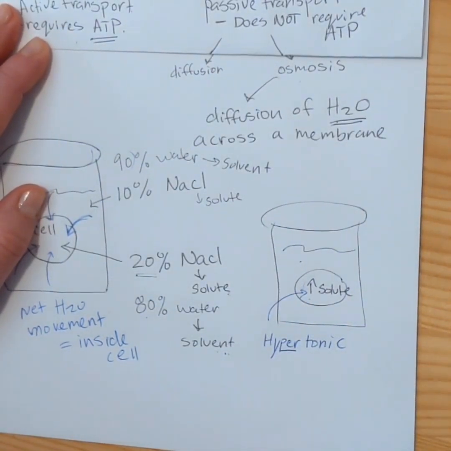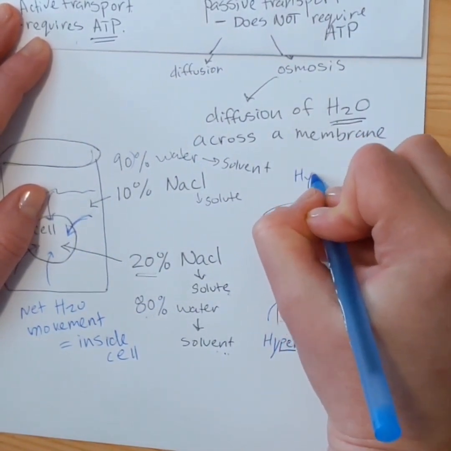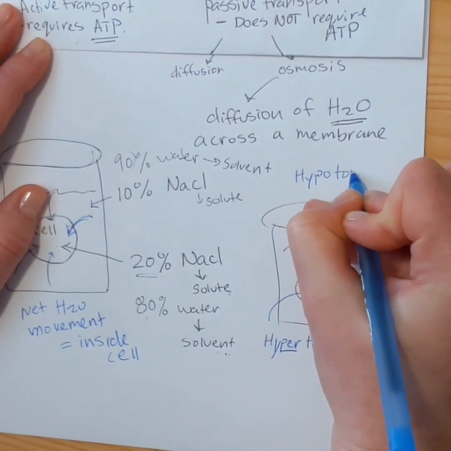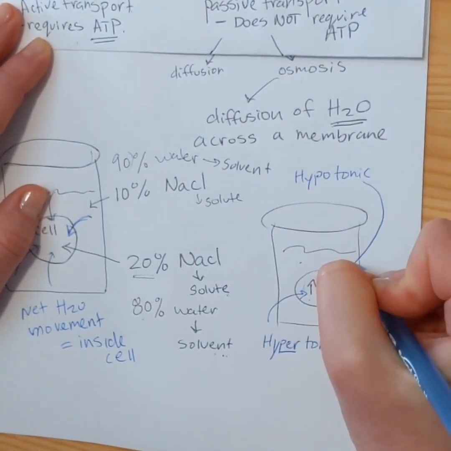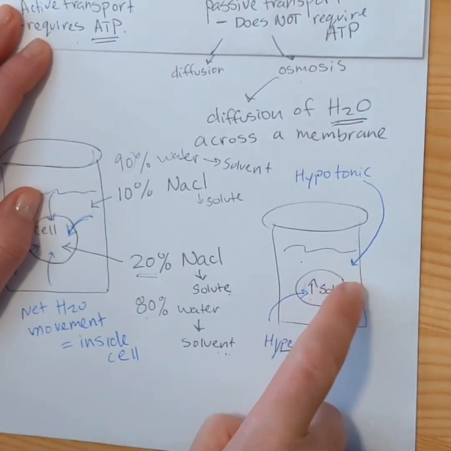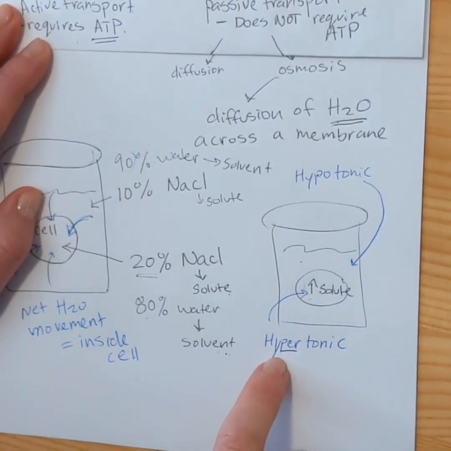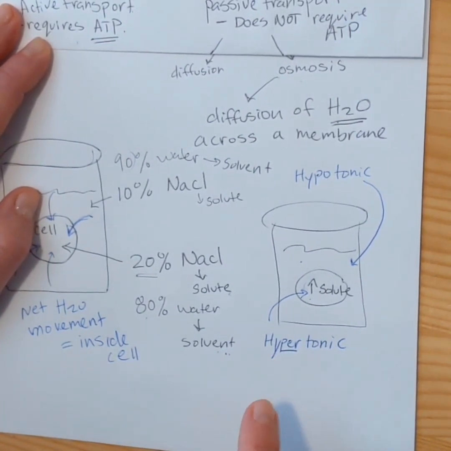And in comparison, because there's more inside, there must be less outside, which is hypotonic. Hypo means below. A hypodermic needle goes under your skin. A hyperactive person has a bunch of energy. So that's where those two words come from.